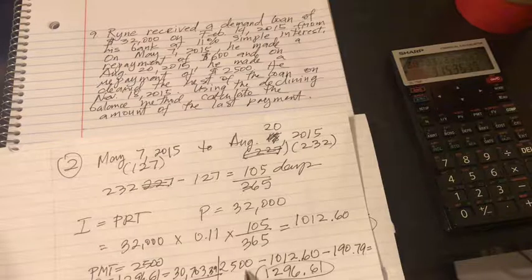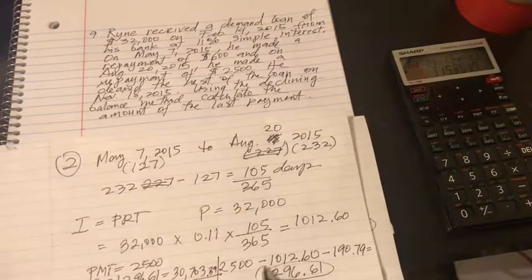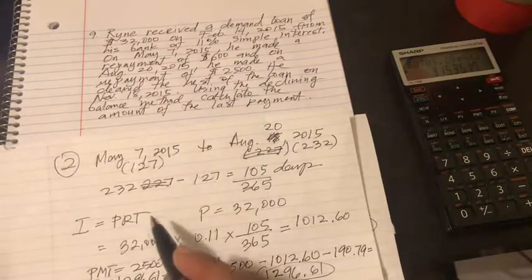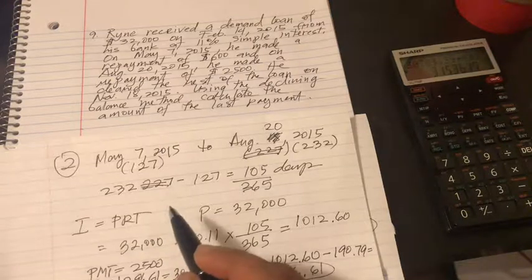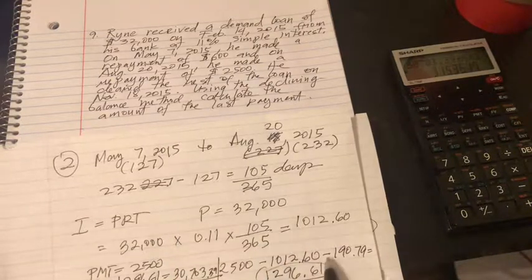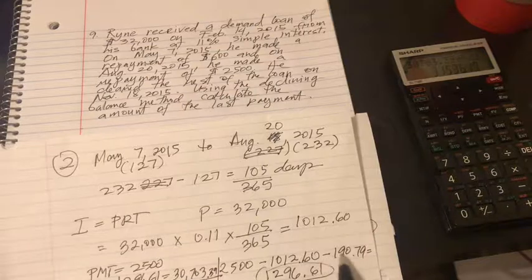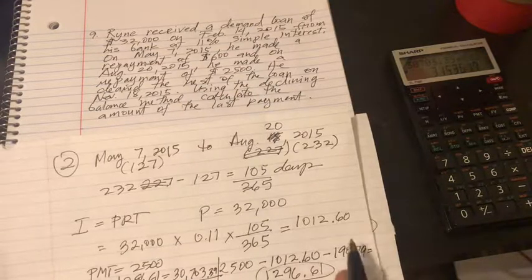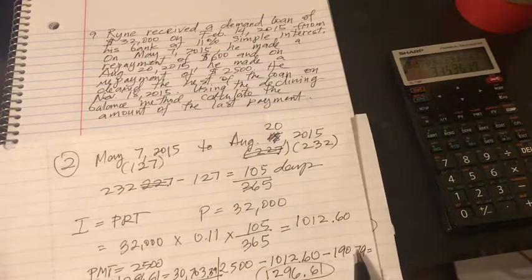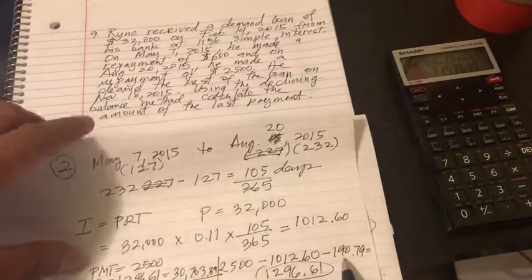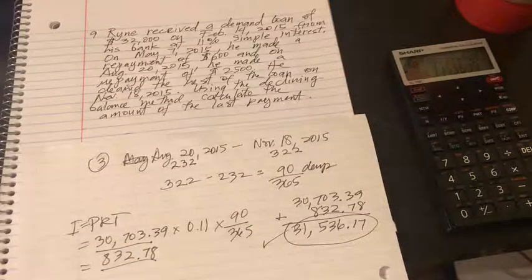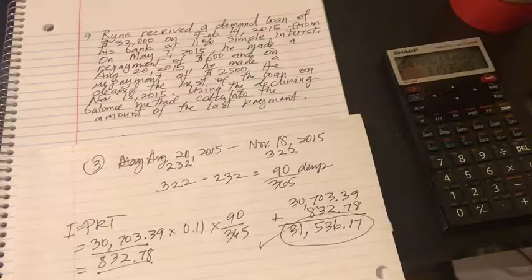So it's 2,500, then you subtract the interest accrued in part 2 of the loan, and you also subtract the interest balance from part 1, the first segment of the loan. So don't forget to do that. That's how you do the declining balance method.